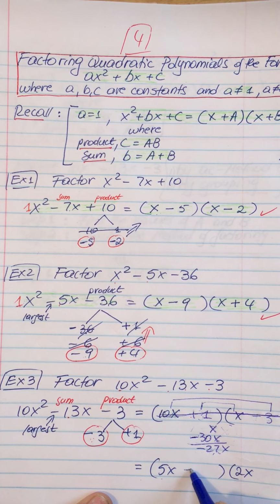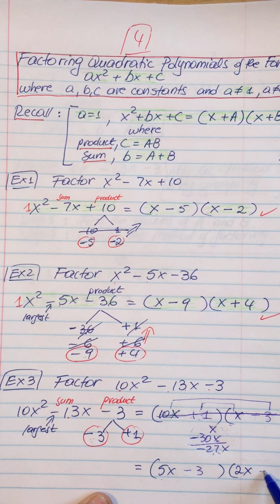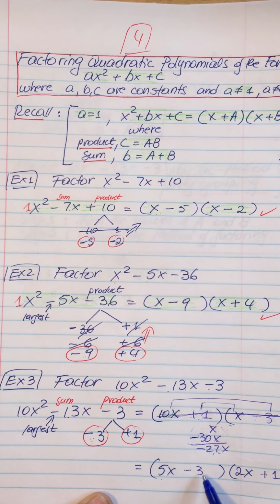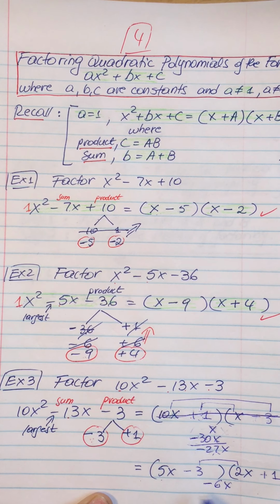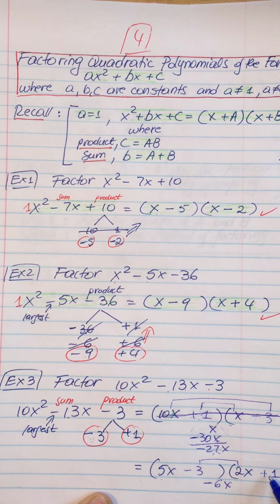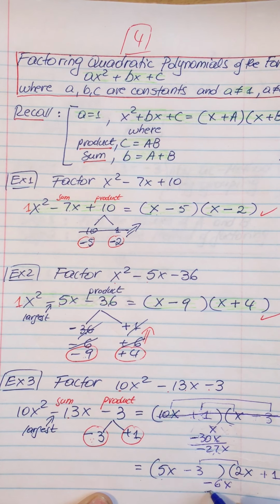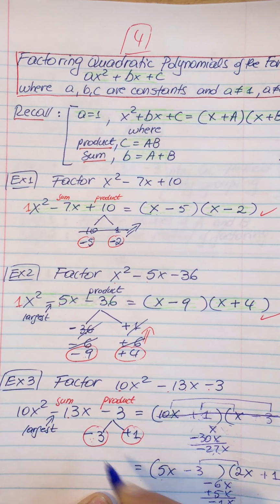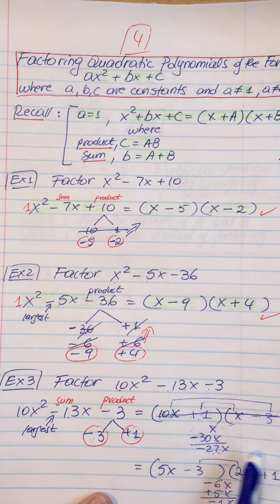Now if I place negative 3 here and positive 1 here, I will check. Negative 3 times 2x is negative 6x, and positive 5x times positive 1 is positive 5x, so the difference is negative 1x, which is not our middle term, so I have to replace now 1 here and 3 here.